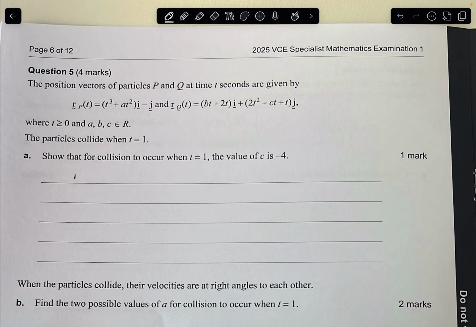So Rp of 1 is equal to (1 plus A) i minus j, and Rq of 1 is equal to (B plus 2) i plus (2 plus 1, which is 3, plus C) j. Collision to occur when t is equal to 1.